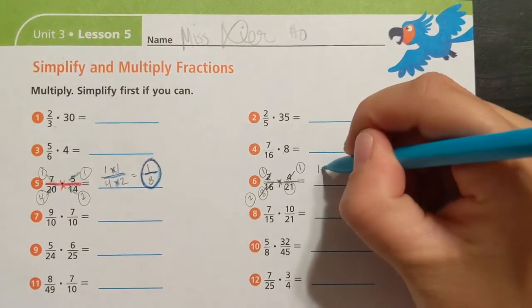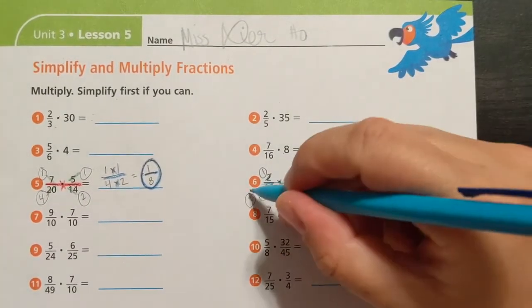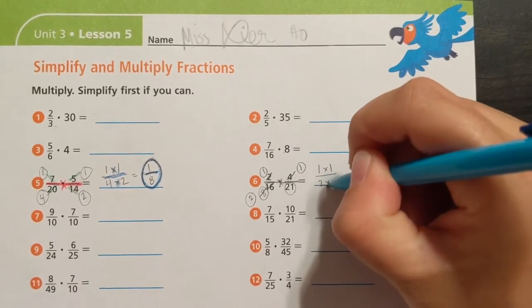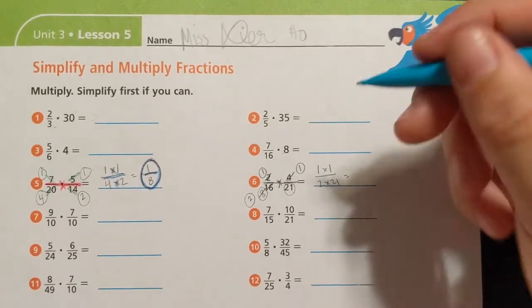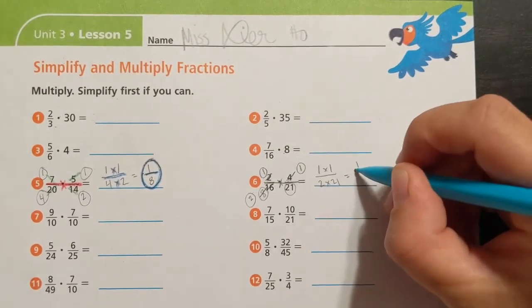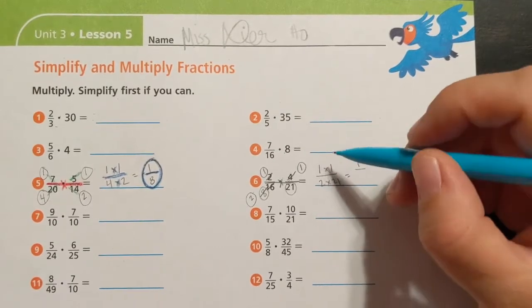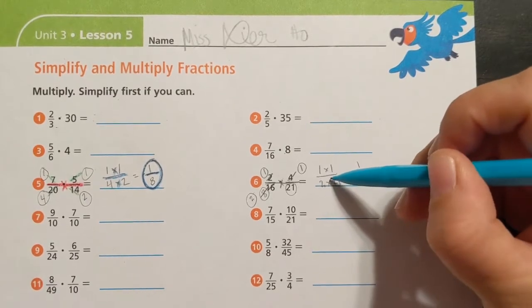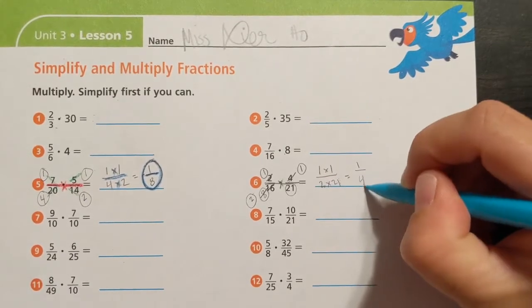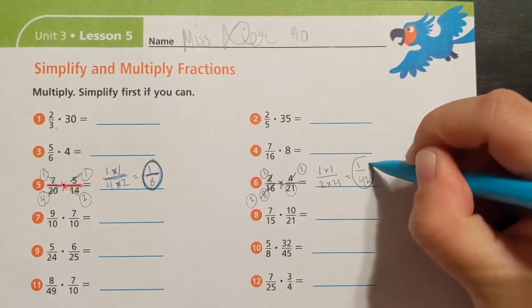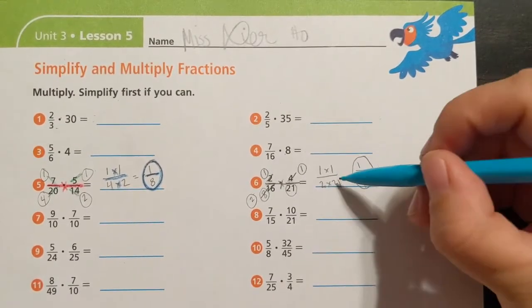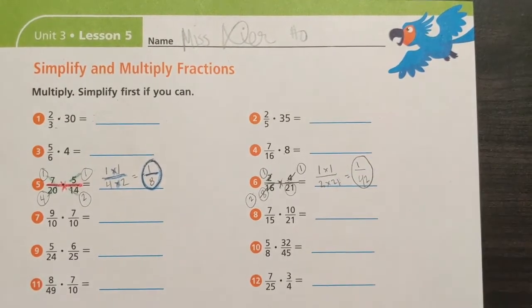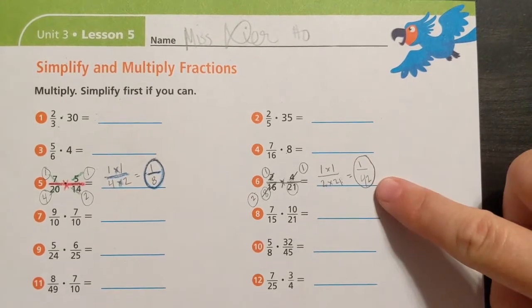So I have 1 times 1 over 2 times 21. Pretty crazy. My numerator is just 1. My denominator, 2 times 21. Well, 2 times 20 is 40. So 2 times 1 is 2, so it would be 42. If you didn't know how to do that, you could set it up to the side. Or you could just double both the numbers. 42. So the answer is 1/42.